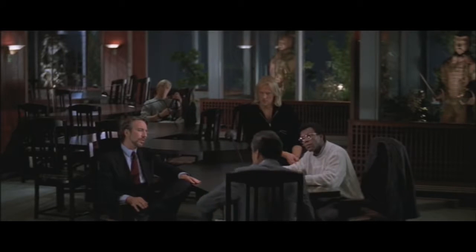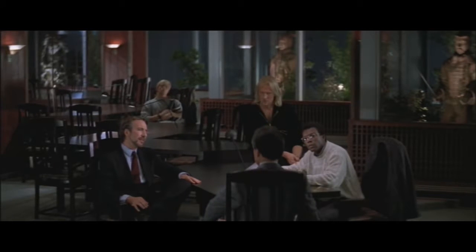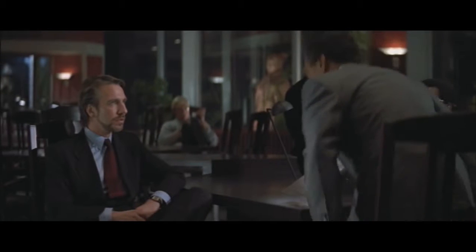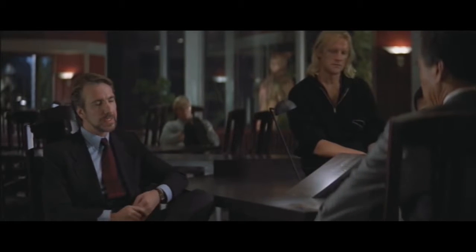Now the main thing that stood out to me while re-editing the scene was cutting between camera movement. It's shot in such a way that they dolly in on both Hans and Takagi.